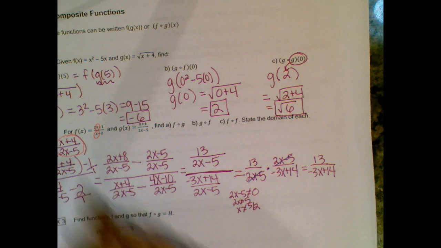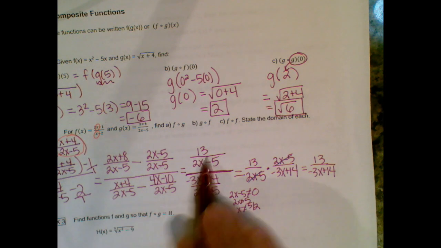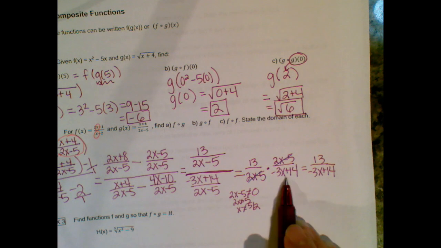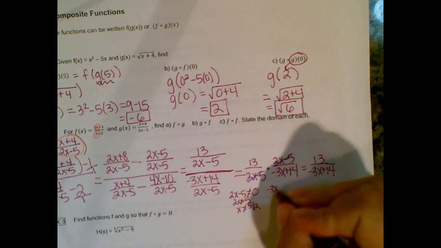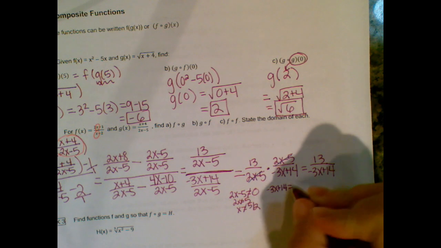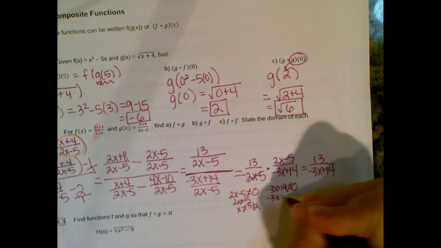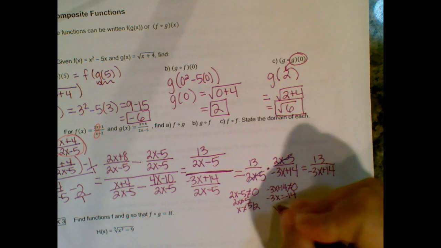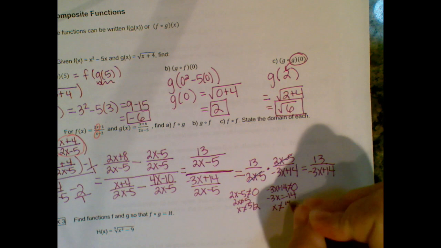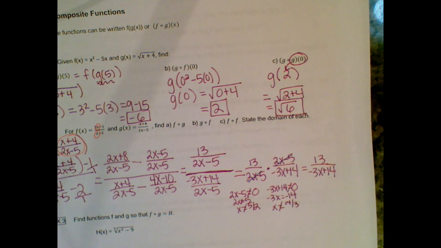As I work through my work, I don't see any different denominators until I get here. Now I also know that negative 3x plus 14 can't be 0. So subtract 14 on both sides, divide by negative 3. x can't be 14/3 either. So it says, find the composition, state the domain of each. If it doesn't specify the form, then you can choose.